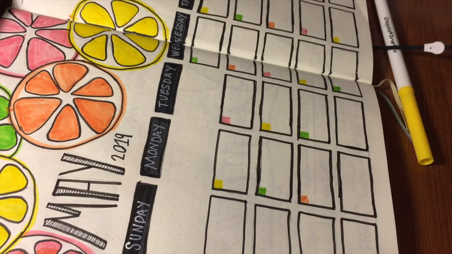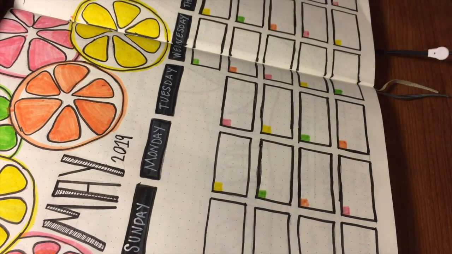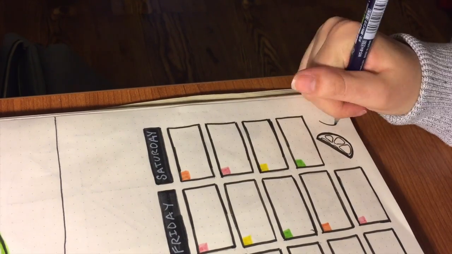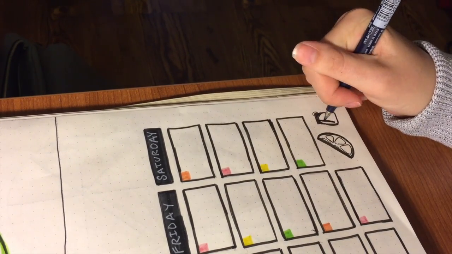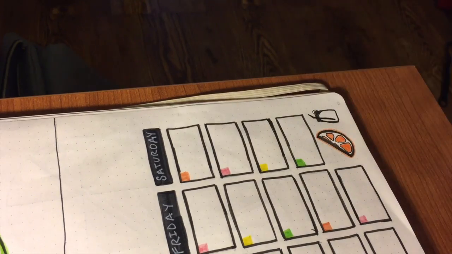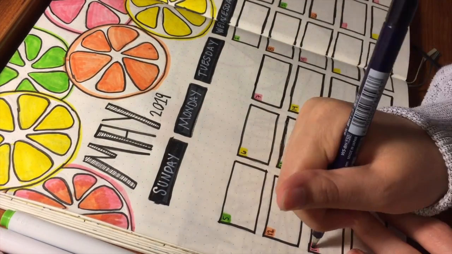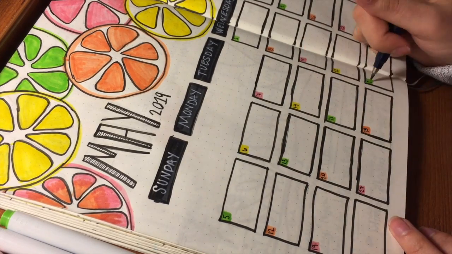And I went over top of it with a white gel pen to write the days of the week, and I'm doing a little colorful box in the corner of all the days to write the actual date number. And I drew a little orange slice and lemonade that you just saw in the corner, just to fill up that little box.